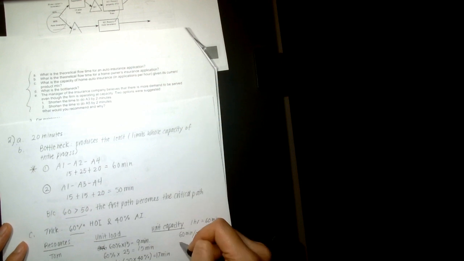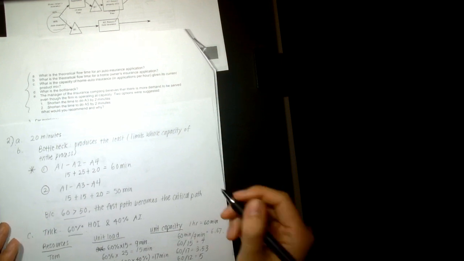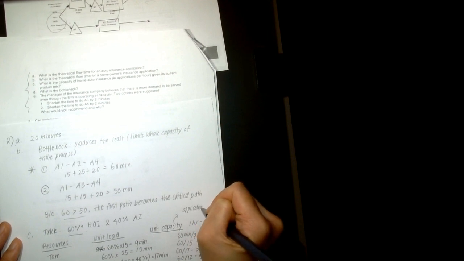And then the second, so you divide all of them by the unit load. This one is 4 applications per hour. 60 divided by 17 is 3.53. And 60 divided by 12 is, I think, 5. And this is in applications per hour.